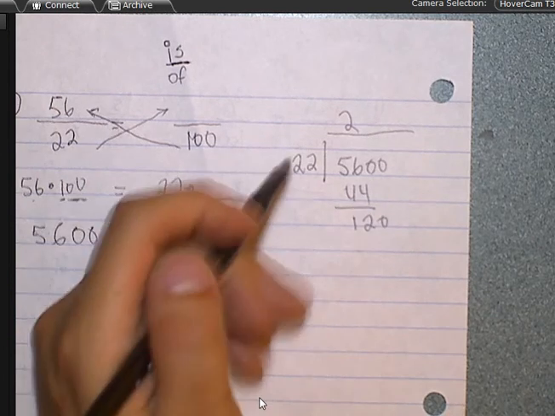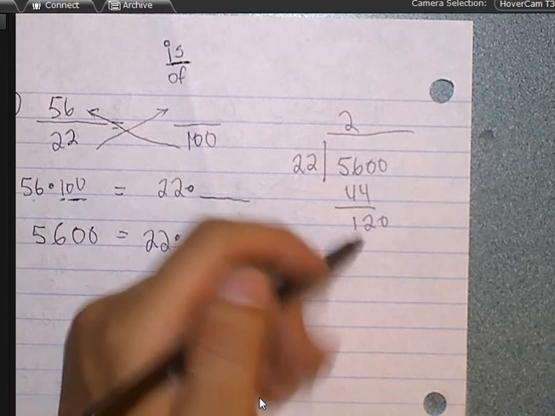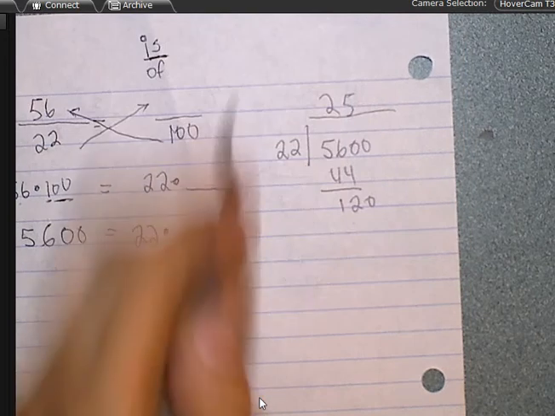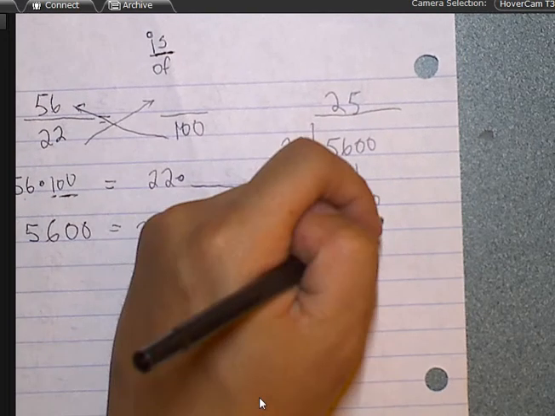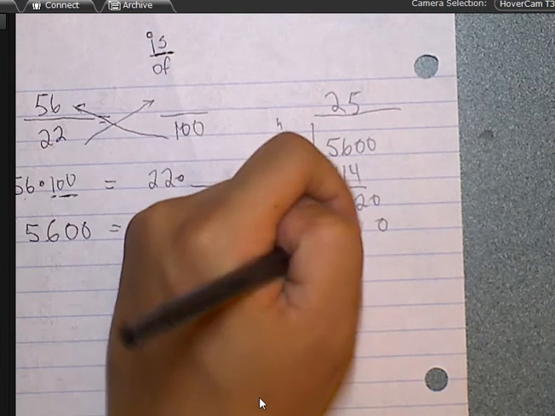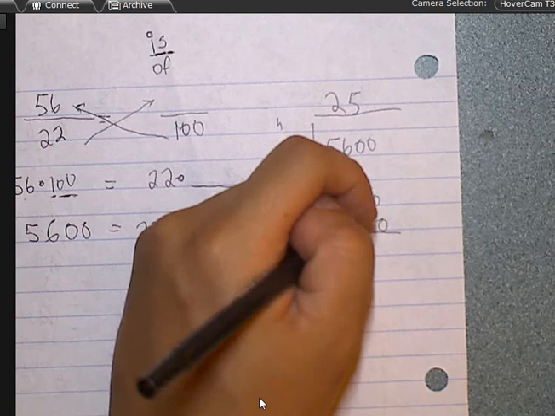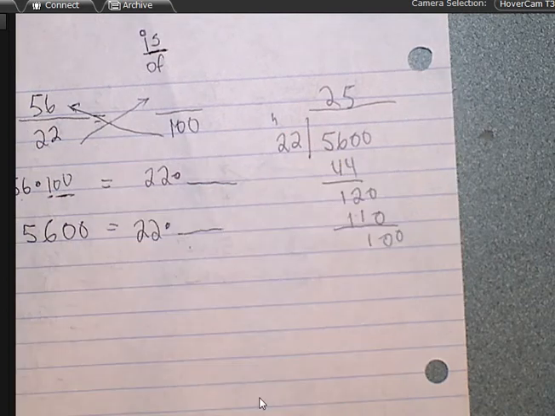So 22 goes in 120. I'm going to say it goes in there 5 times, because 5 times 2 is 10. I carry the 1. 5 times 2 is 10 plus 1 is 11. Now I have 2 minus 1 is 1. 0 minus 0 is 0. And I drag down the last 0.